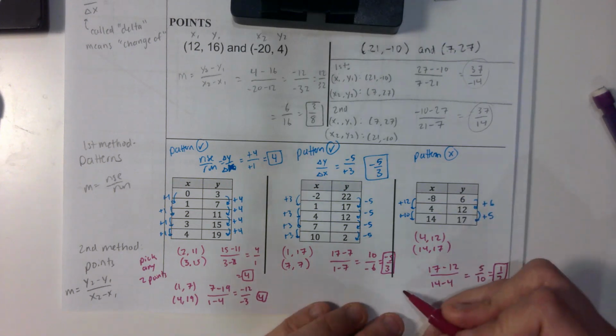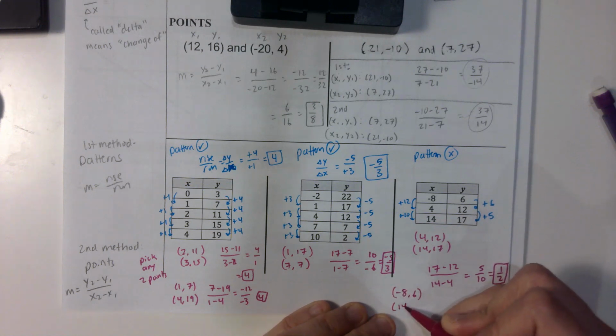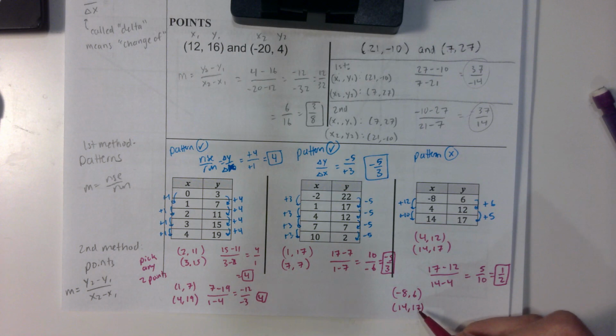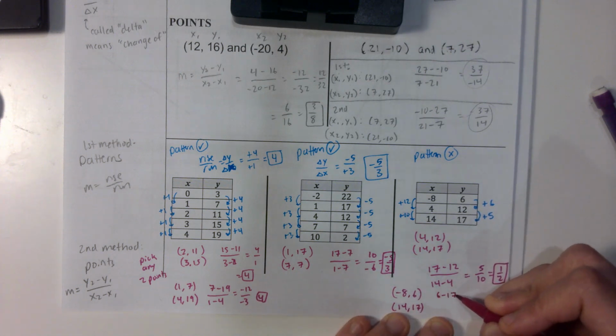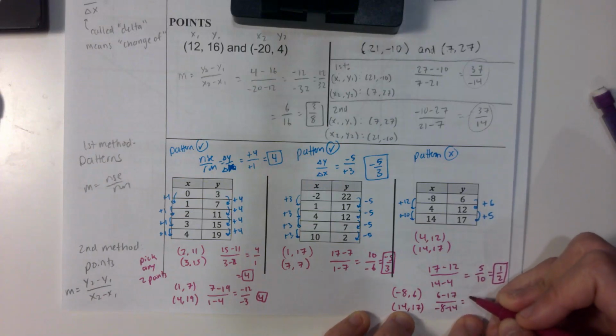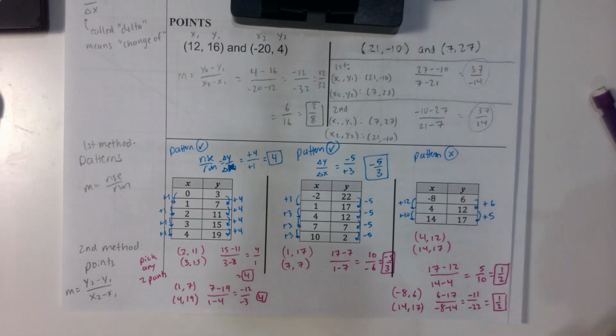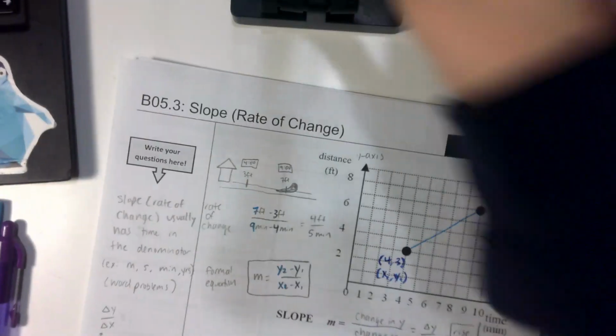Let's just take two other points to prove that it works. Negative 8, 6 and 14, 17. So instead of doing 17 minus 6, let's switch it around. Let's do 6 minus 17 over negative 8 minus 14. We get negative 11 over negative 22. That equals 1/2. So the cool thing about slope is that with a linear function, with a line, no matter what points you look at, you're always going to get the same slope.